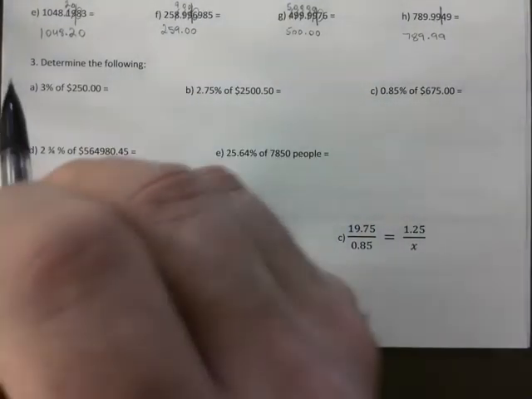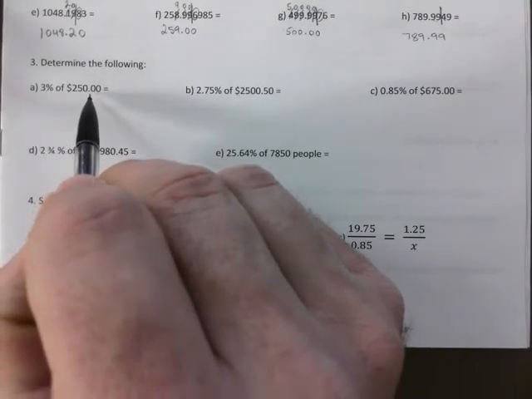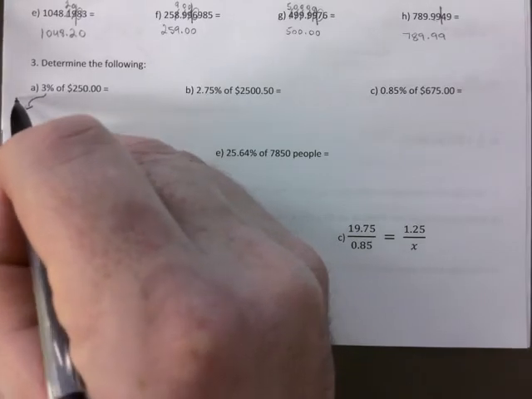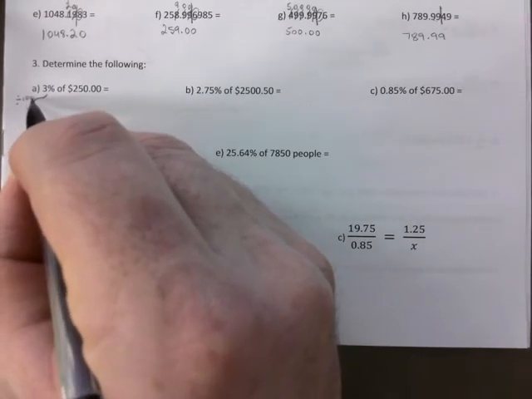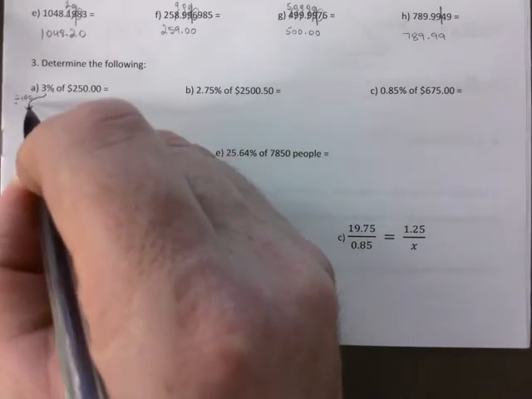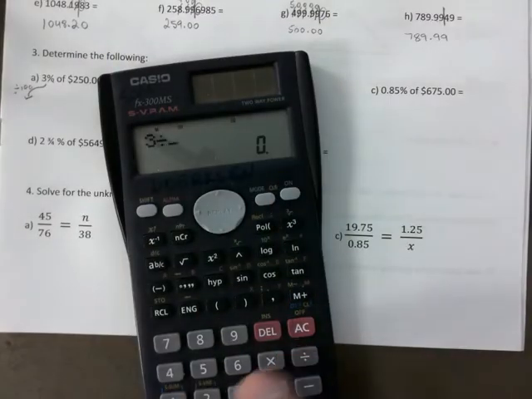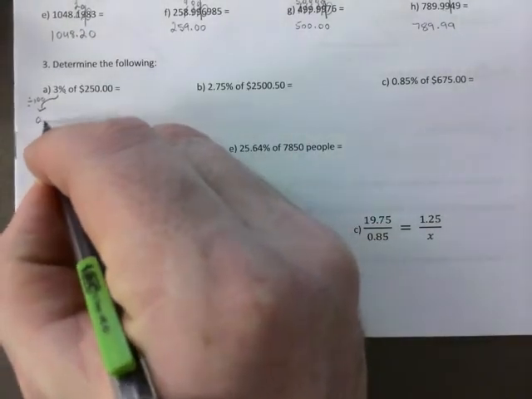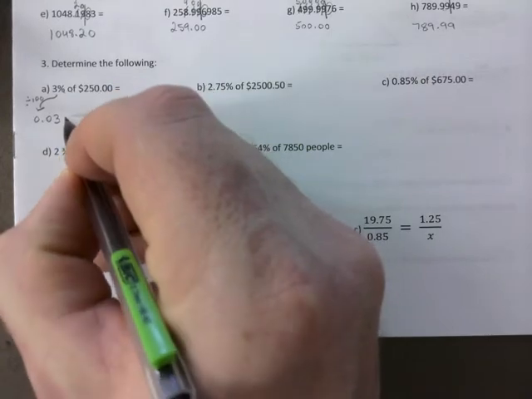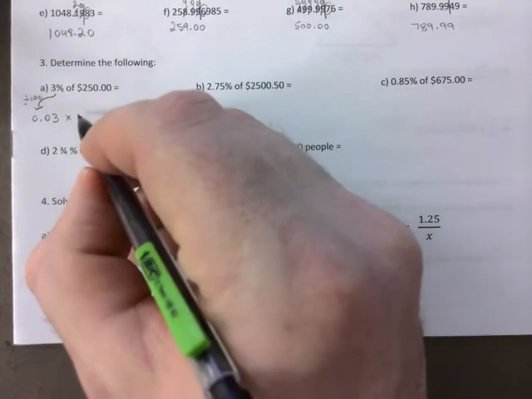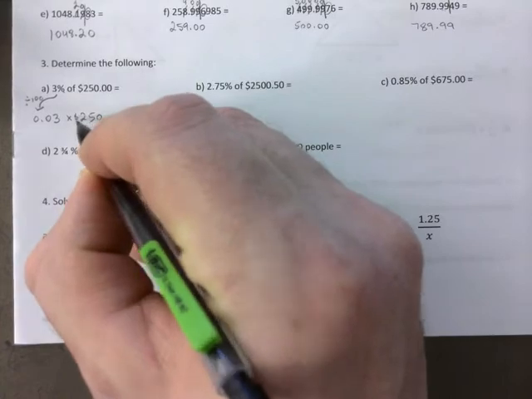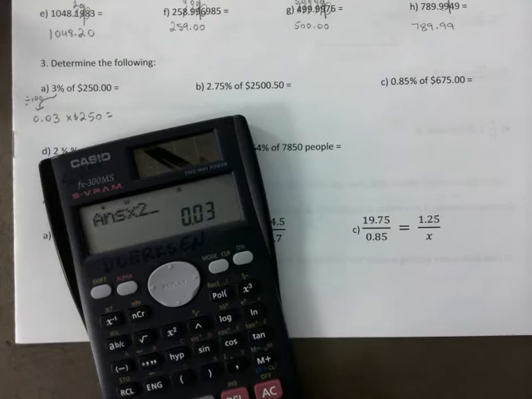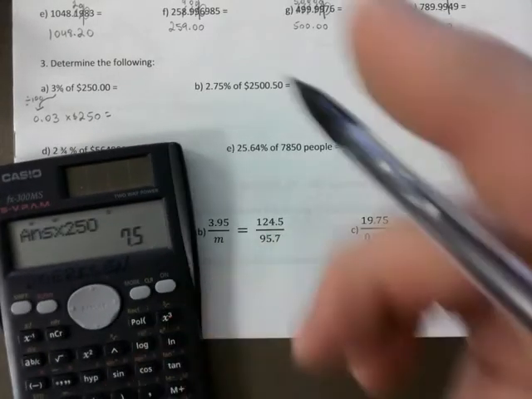When you need to find a percentage of a number, folks, all you do is divide by 100. Whenever you see the percent symbol, you divide that by 100. So you take 3 divided by 100, that's 0.03. You need to convert that into a decimal. Of in math is always multiply. Remember that, 250 bucks. So you take that decimal, you multiply it by 250, and that's 7.50.